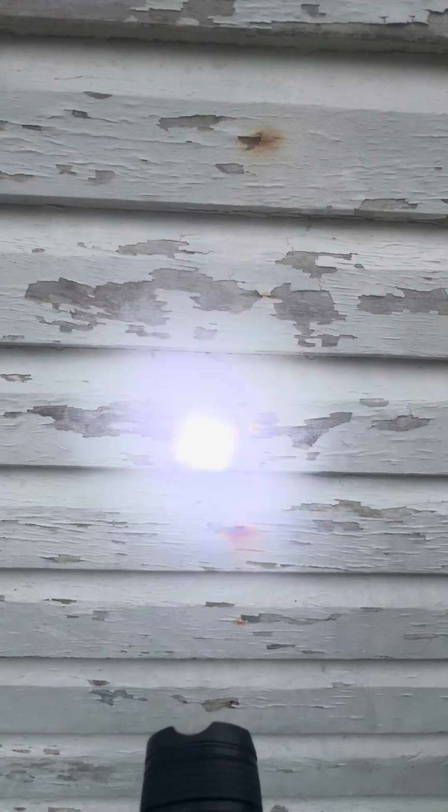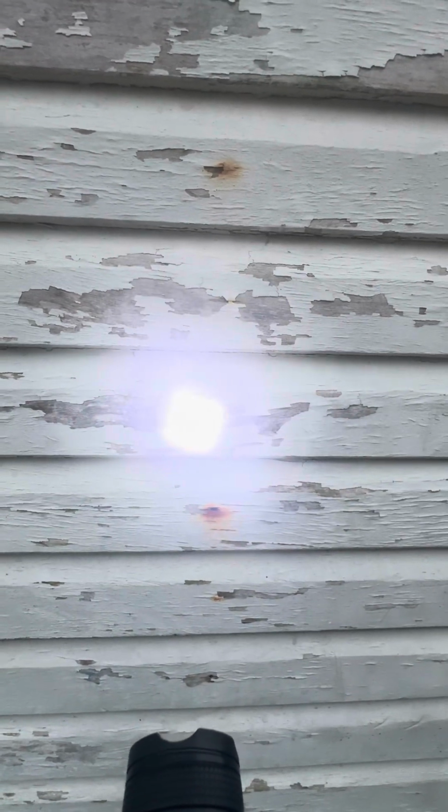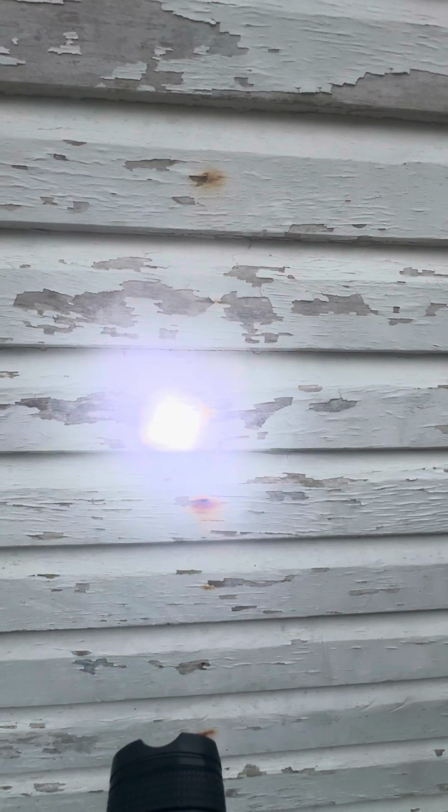So the bulb that I'm using now is 3mm in diameter. This is the proportionally correct distance that the sun is from Earth. The bulb, this flashlight, is about 32.4 centimeters away from the side of the house.